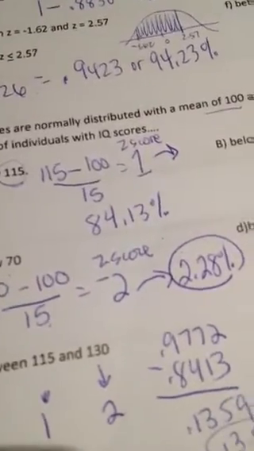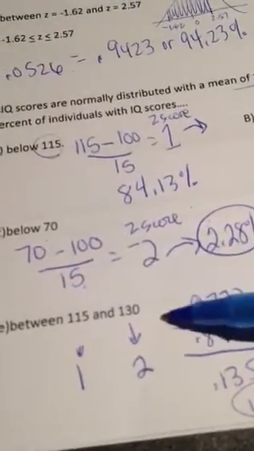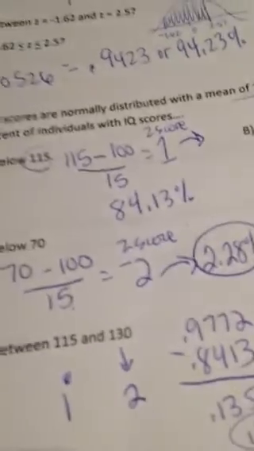13.59%. That's your answer. So again, if it's between, get your z-score for each one, look them both up, bigger minus smaller, you're done. Okay?